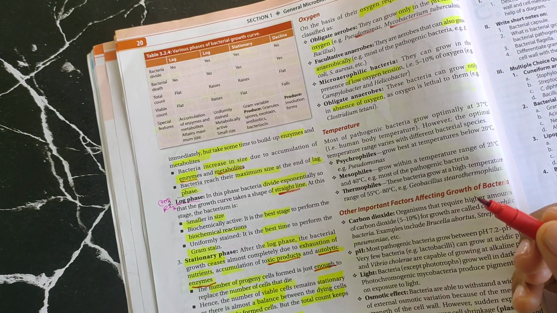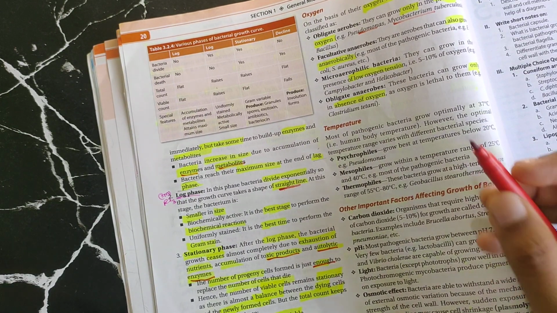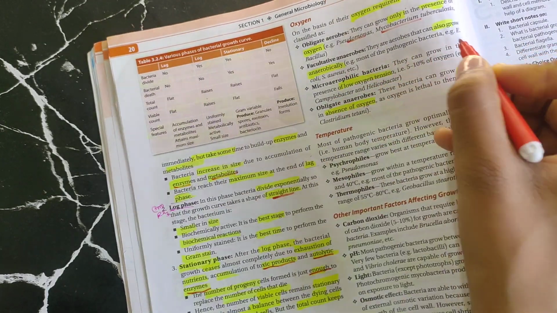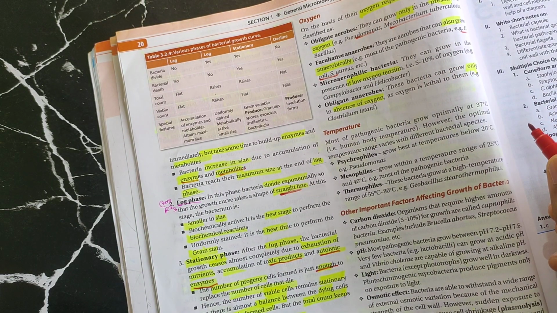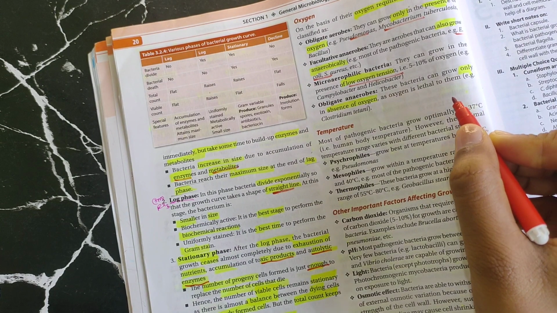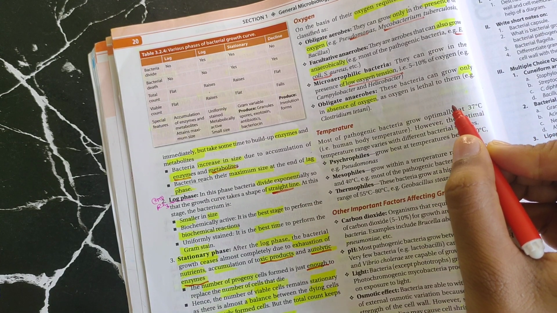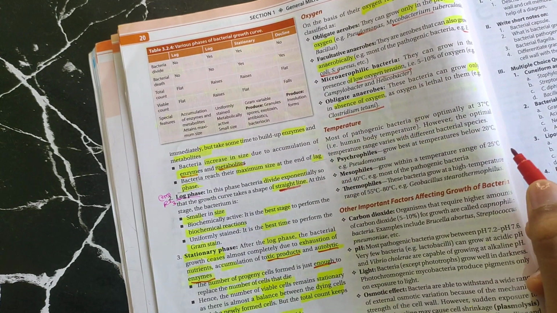And facultative anaerobes. Facultative means it is not compulsory for them to be anaerobic. They also grow in an aerobic medium. Example, E. coli, you can remember one example. And microaerophilic bacteria, they can grow only in the presence of low oxygen tension. And then obligate anaerobes, they survive only in the entire absence of oxygen. Clostridium tetani, this is an example.